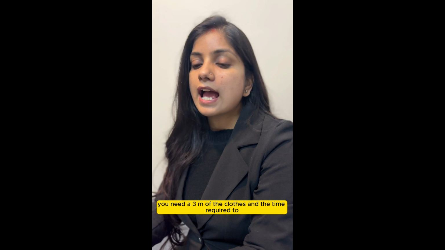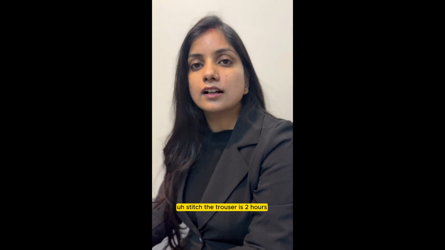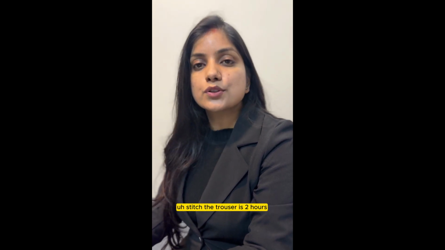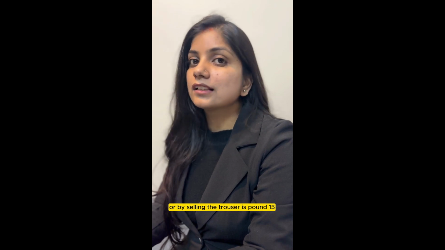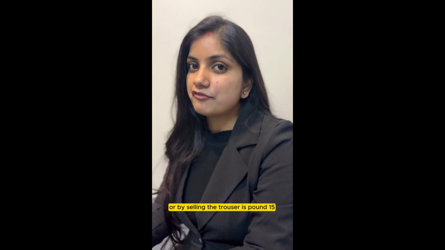For a trouser you need 3 meters of cloth, and the time required to stitch the trouser is 2 hours, and the contribution that you will earn by selling the trouser is £15.